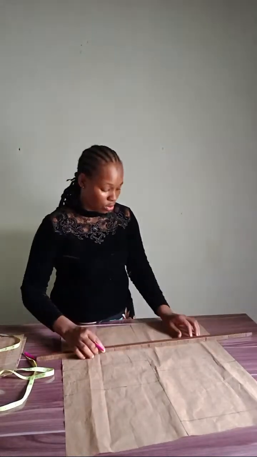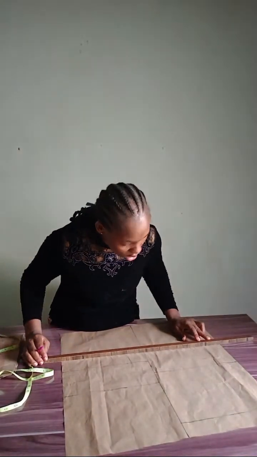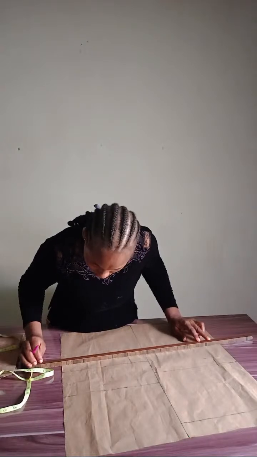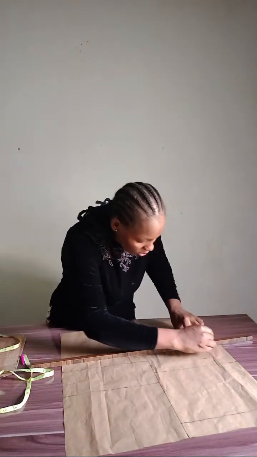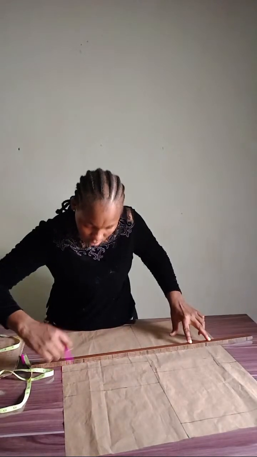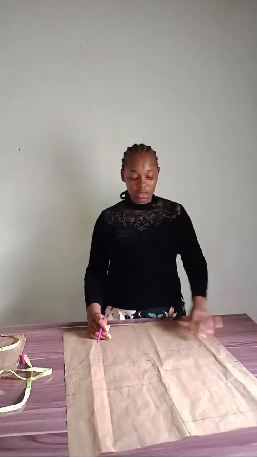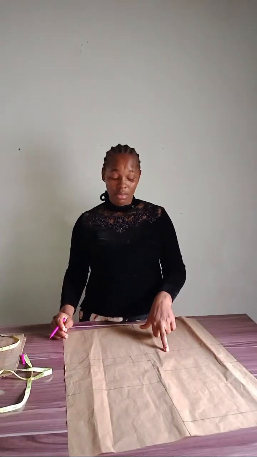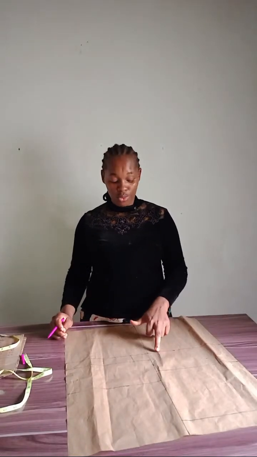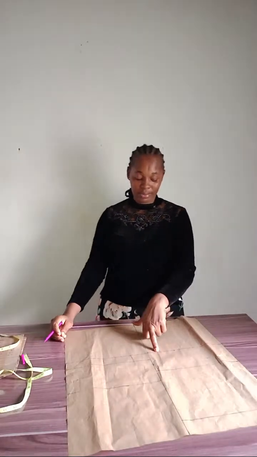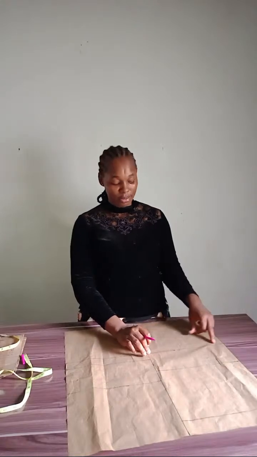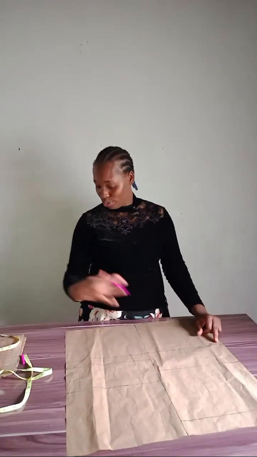So this is my chest line, and on this chest line, that's where I was measuring. That's where the armhole will rest. So you can also call it the armhole line, or the armhole.